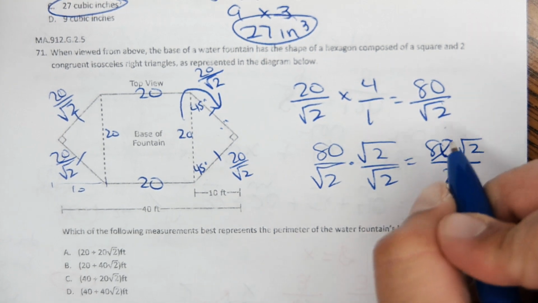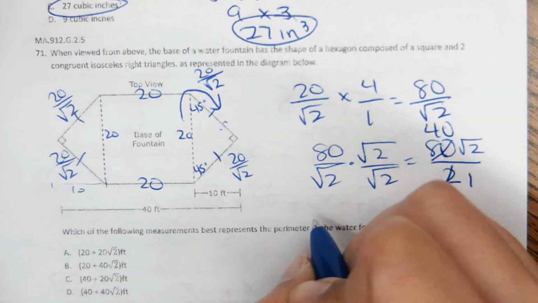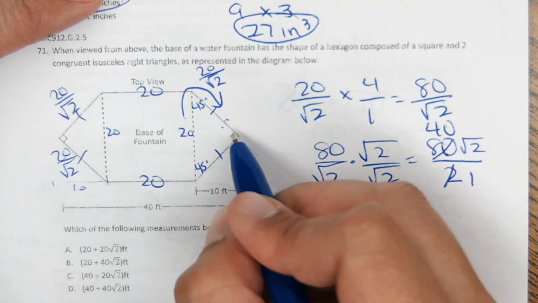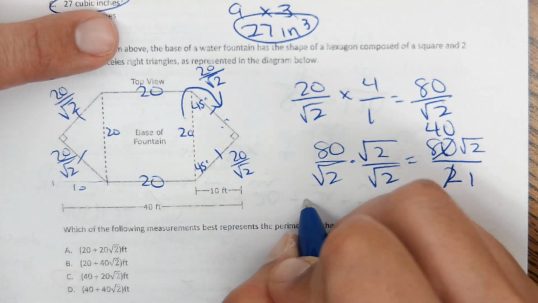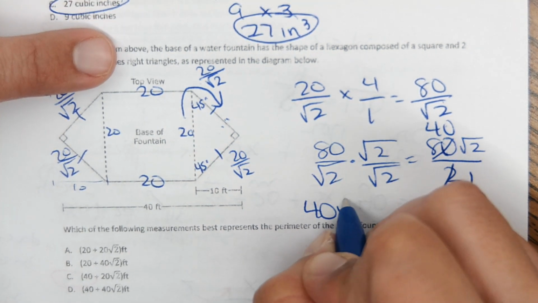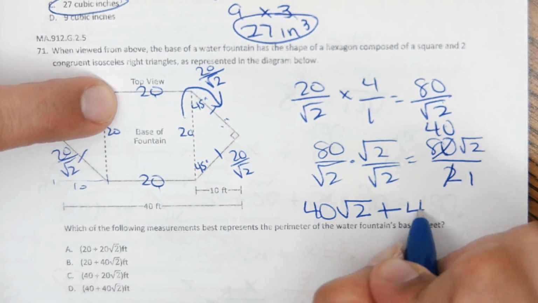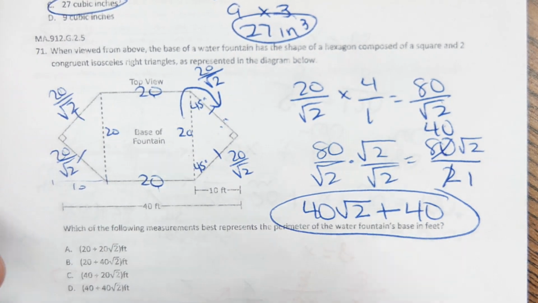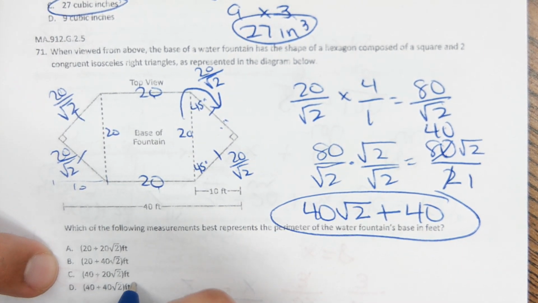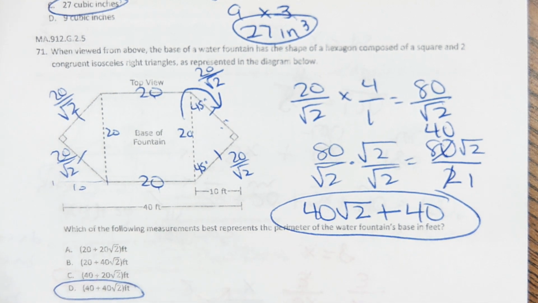And I get 40 square root of 2. So all of these sides are 40 square root of 2 plus 20 plus 20, which is 40 square root of 2 plus 40. That was weird. But it is in the answer choices. That's cool.